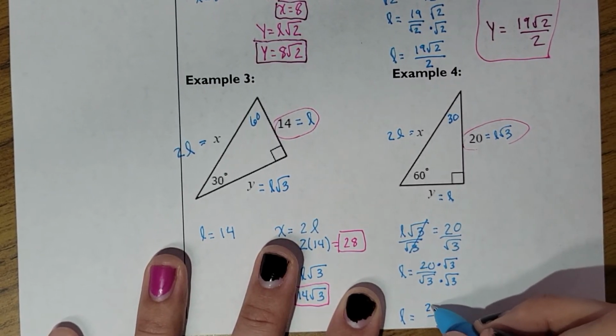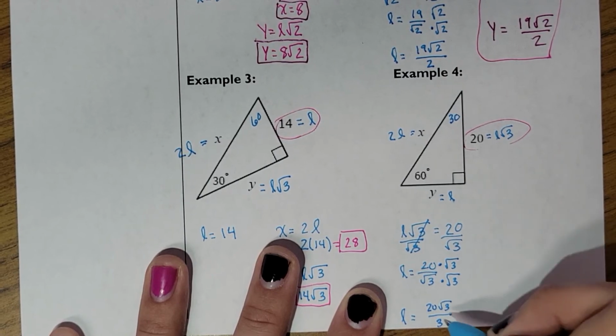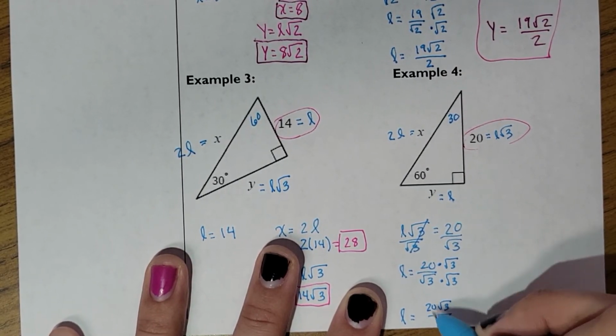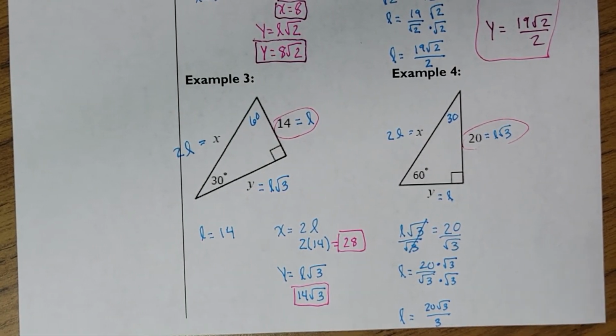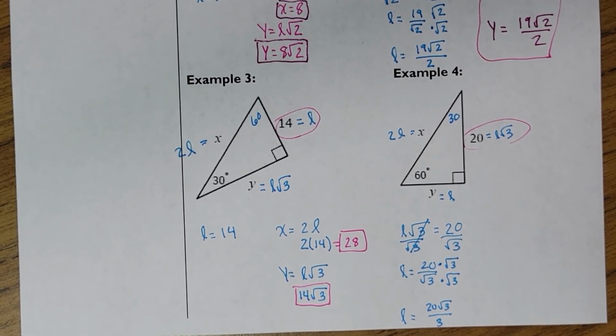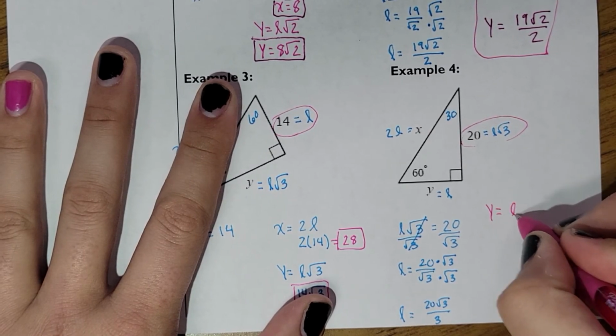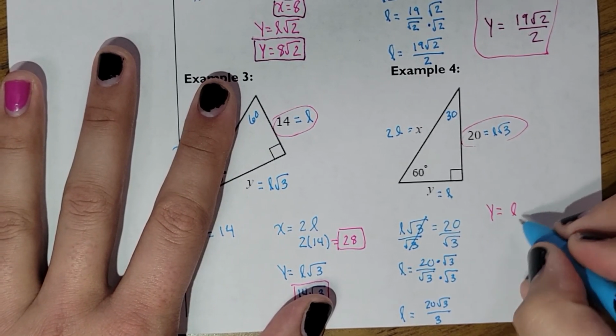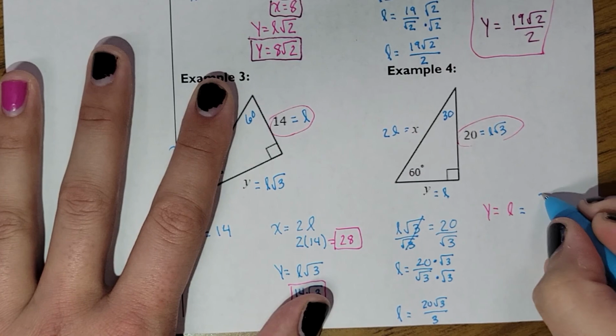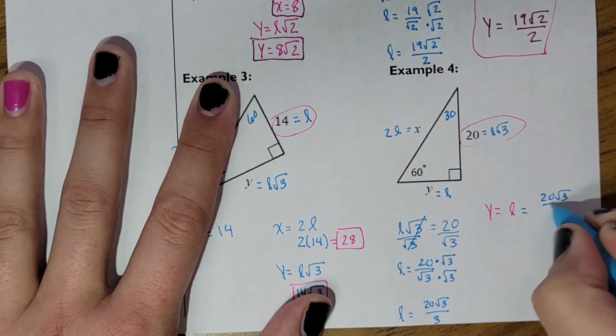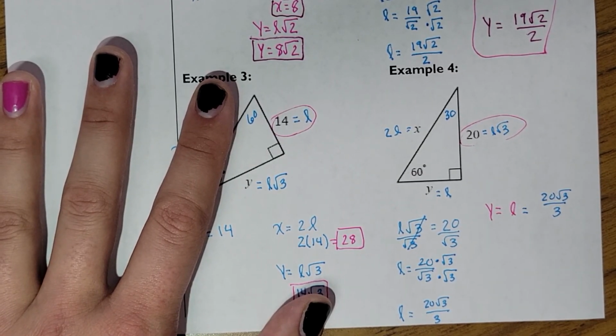20 times the square root of 3 we write as 20 square roots of 3 as one thing, and then we look at the 20 and the 3. Does 20 over 3 simplify? No. 20 does not divide by 3, so we don't have to worry about it. So then we come up here, y equals L. So again, these ones are really easy. If y equals L, well then I know y equals 20 square roots of 3 over 3, and that's it.